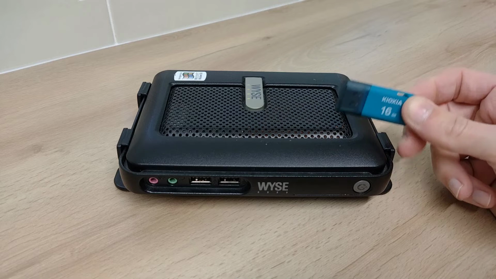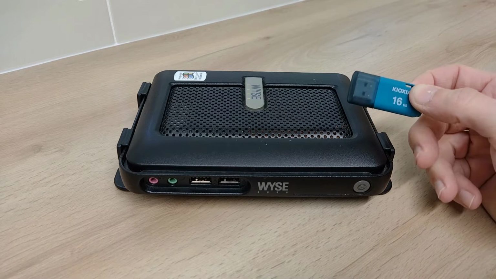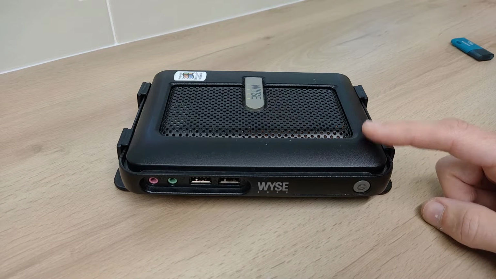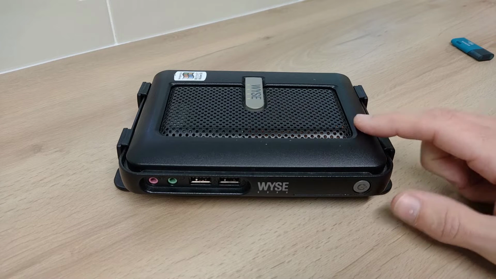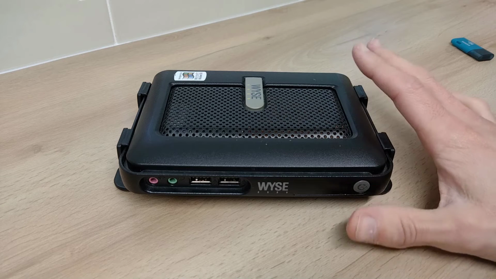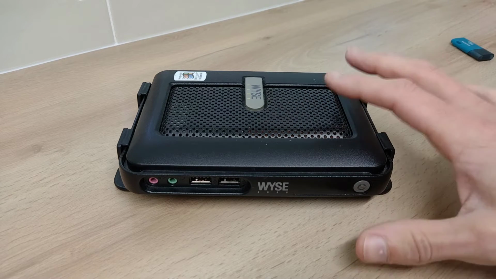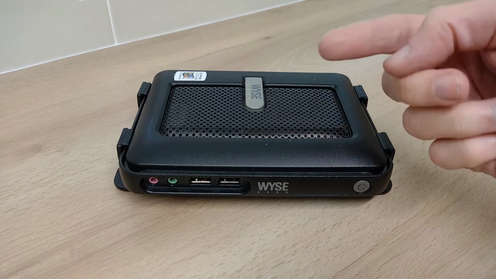So okay, no problem. You think, well, just copy the games to the internal storage and get rid of the USB stick. The problem is the internal storage in these is only 100 megabytes. That's it, 100 megabytes. As I say, they're terminals. They expect the majority of their heavy lifting storage requirements to be done by a server that they would have been connected to.